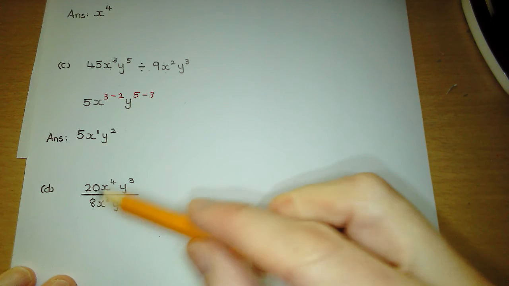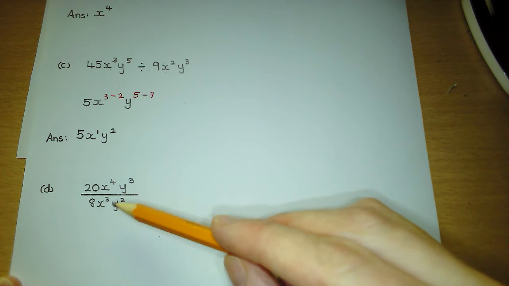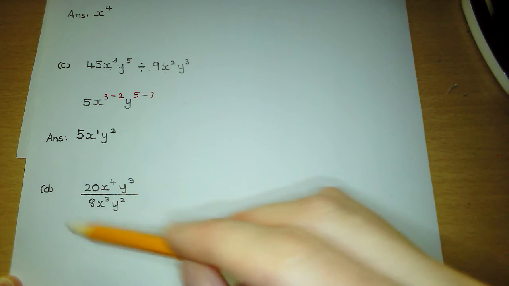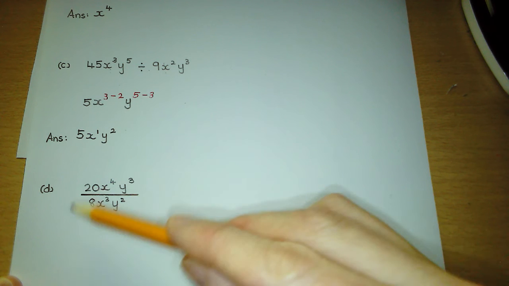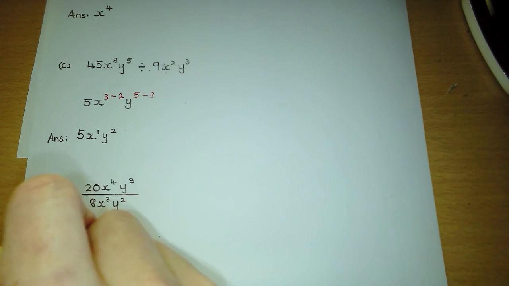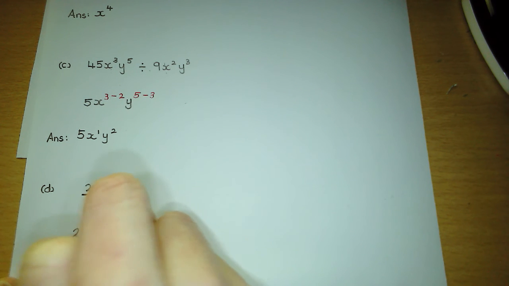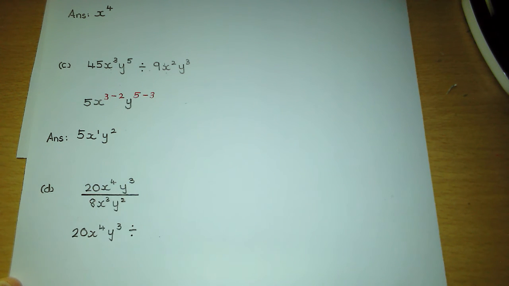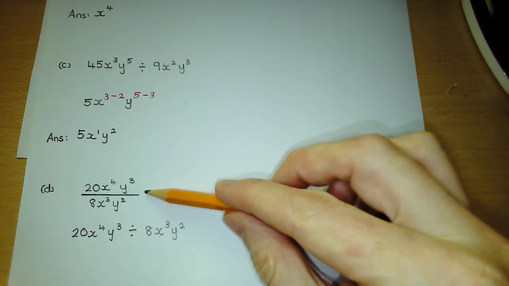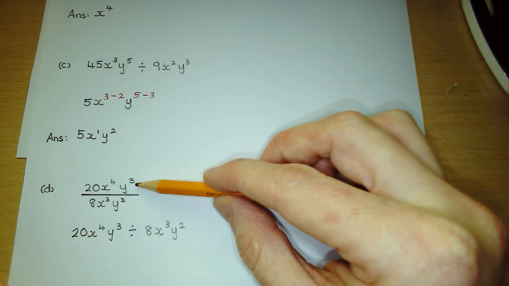Okay, part D. We have 20x to the power of 4y cubed all over 8x cubed y squared. So what I'm going to do first is I'm going to rewrite this fraction as a division. So that's the same as writing 20 x to the power of 4y cubed divided by 8x cubed y squared. Okay, so we're just rewriting the fraction as a division because that's exactly the same thing.